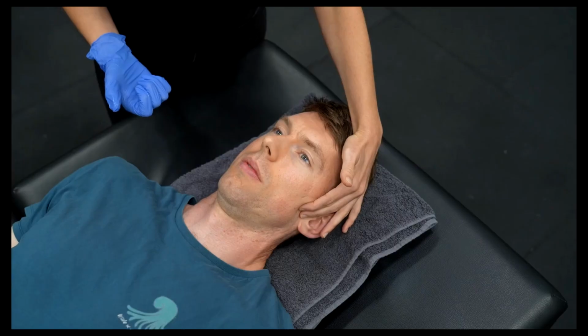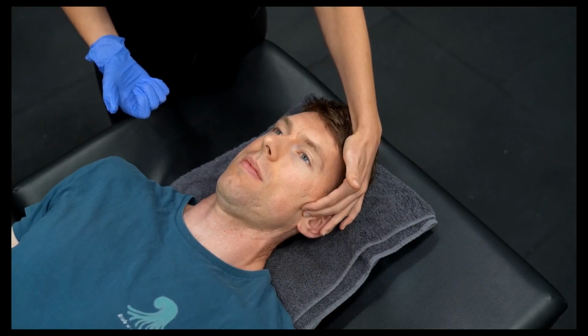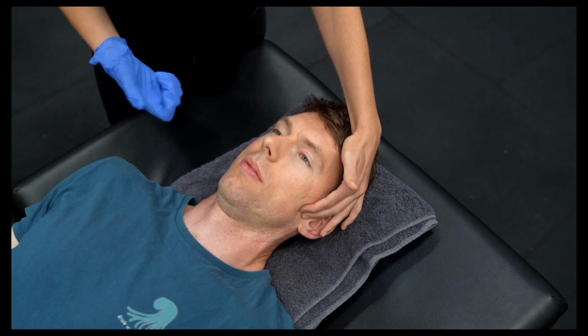So for a distraction glide assessment, I want to be palpating that joint line with one hand so I can assess what is happening at that joint. So just open and close your mouth, good, and then relax. I'm making sure that my fingers are right over that joint line near the condyle.